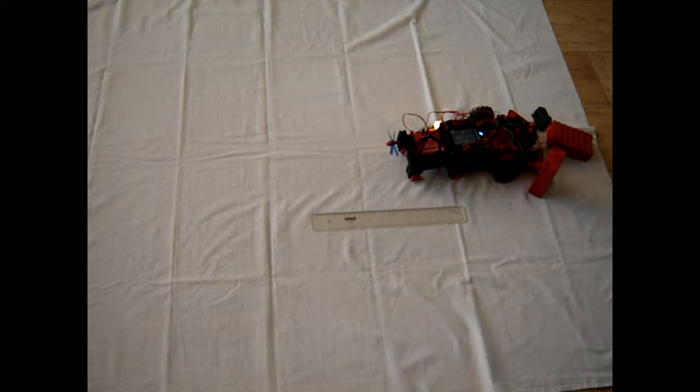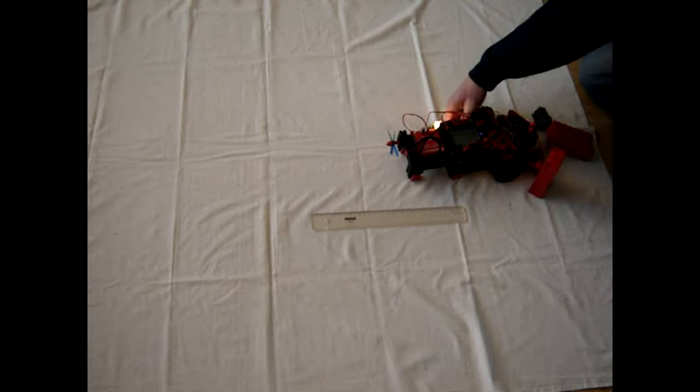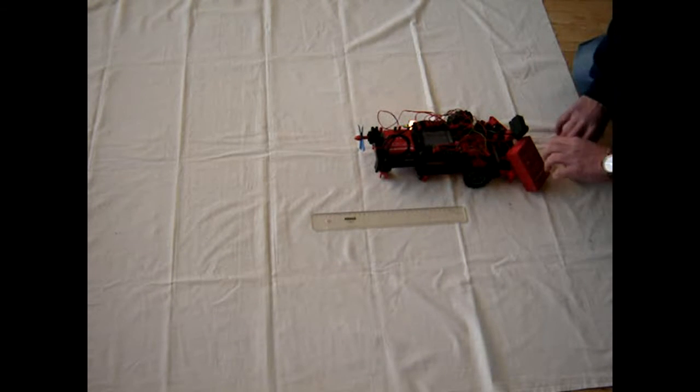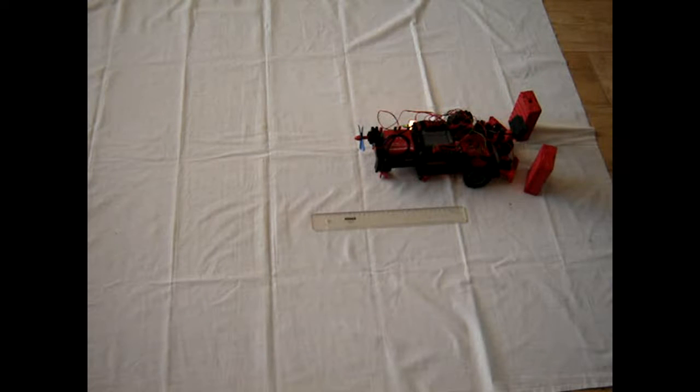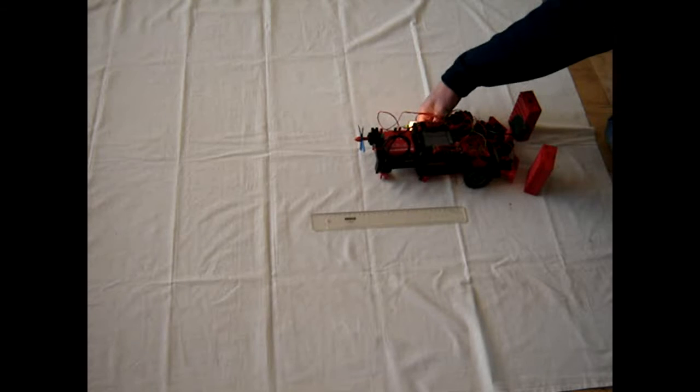Alright, next attempt. And the controller goes off, probably because of a wiring problem. So this is not intended.